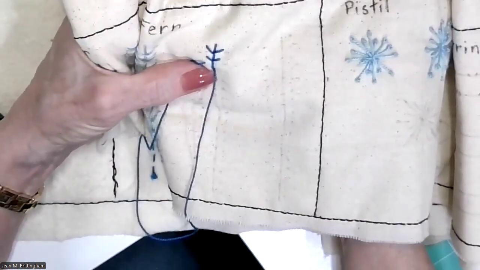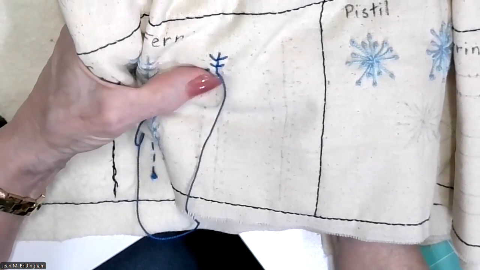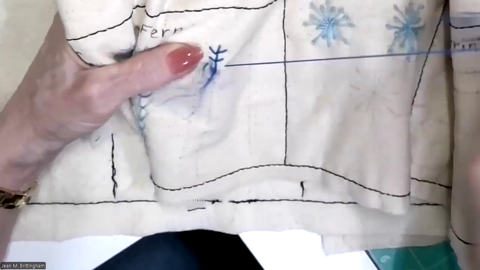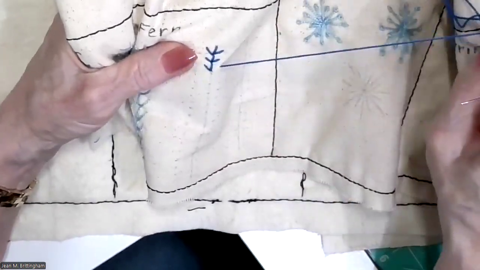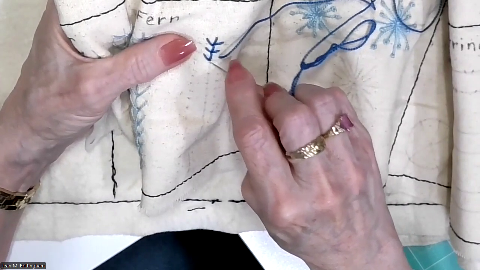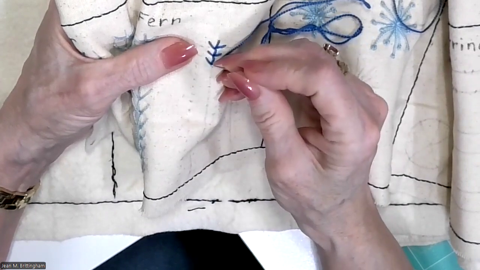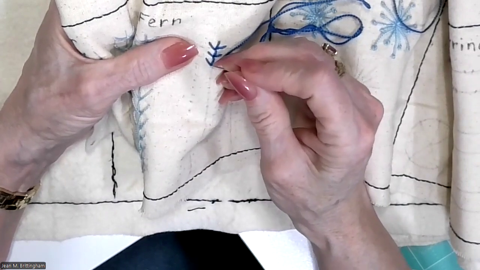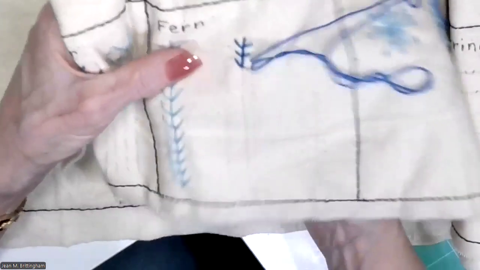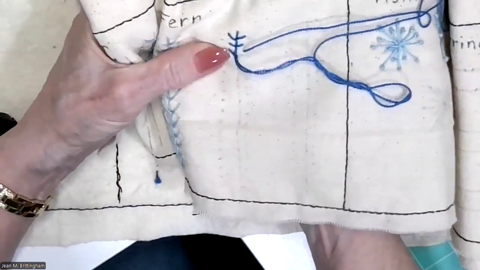Coming up on the other side, cross and even with the other one. And right back down. My needle keeps wanting to move. Right back down in the bottom of that stitch again.